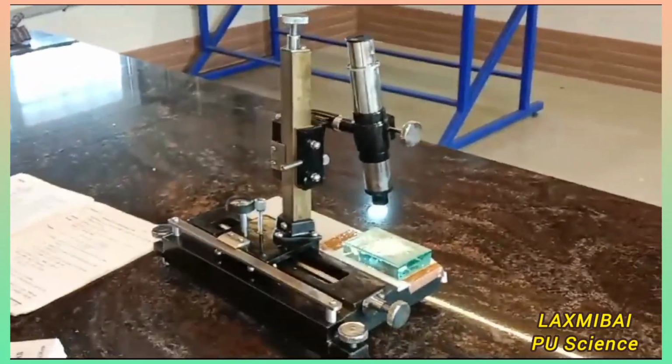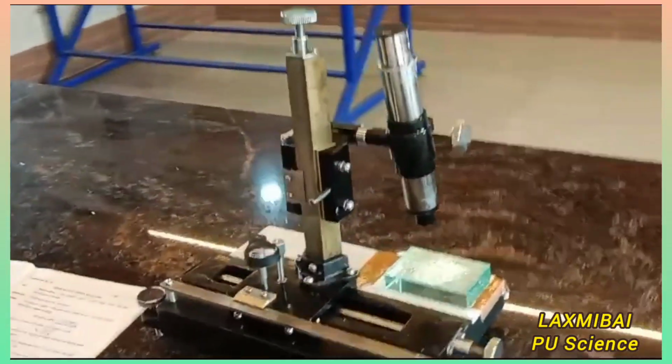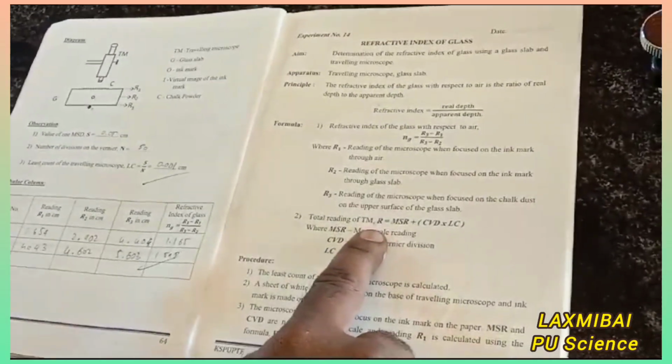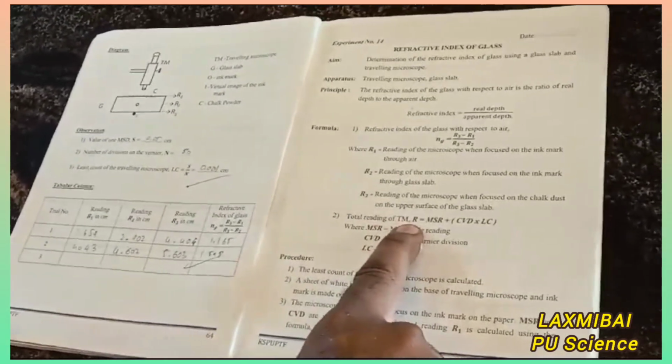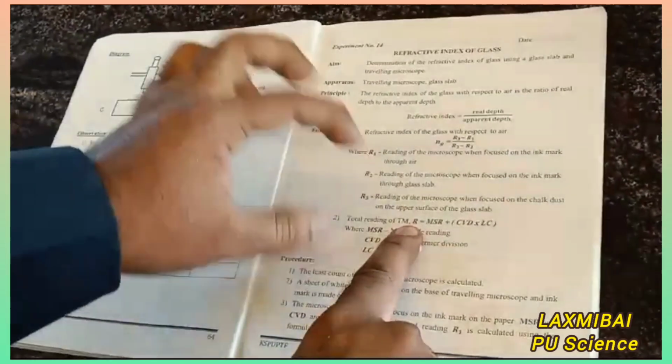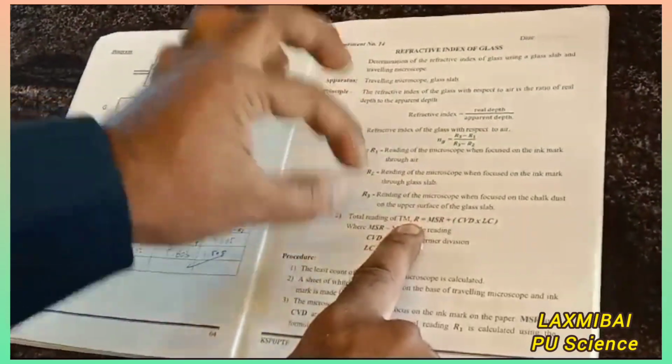Okay, so it is clear what R1, R2 and R3 are. Now the question is how we can calculate R. For that they have given a second formula: reading of the travelling microscope, R is equal to MSR plus CVD into LC. This is the common formula we are using for calculating R1, R2 and R3.